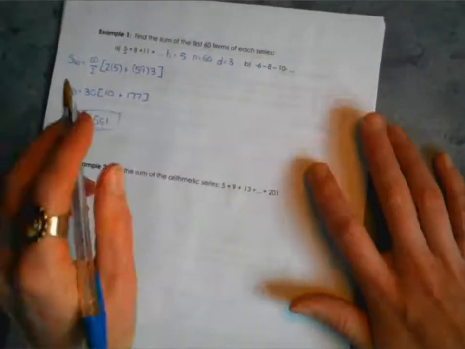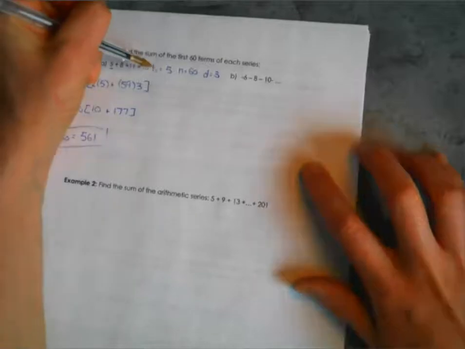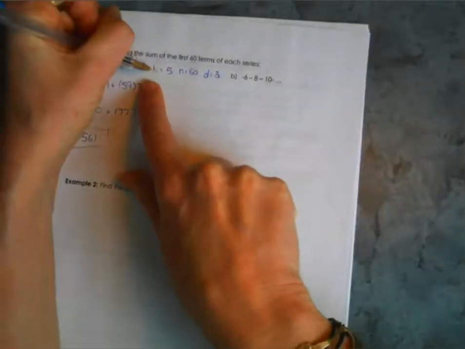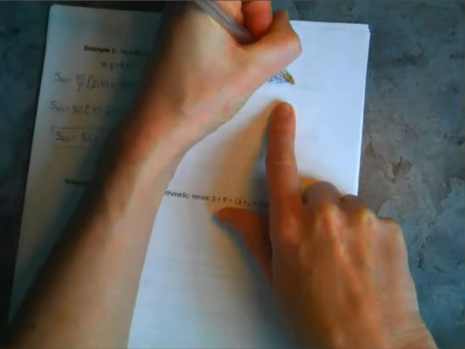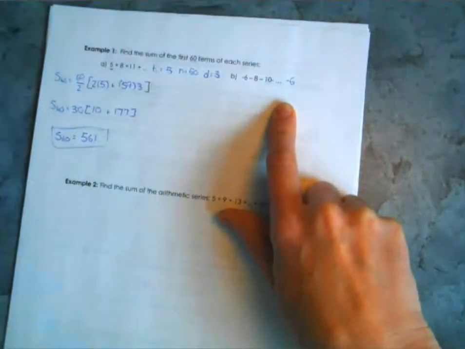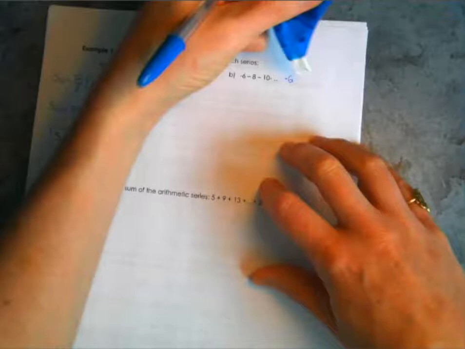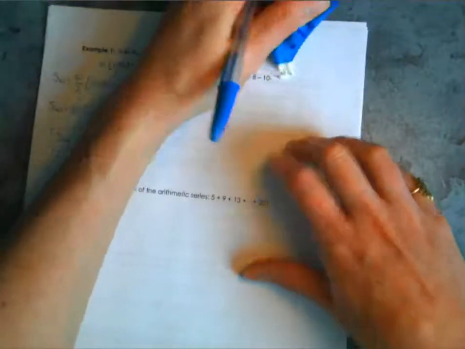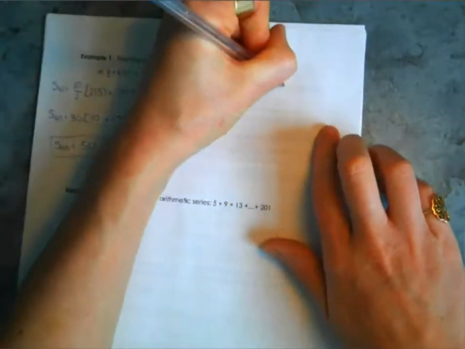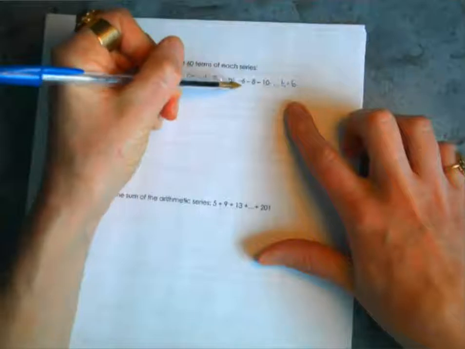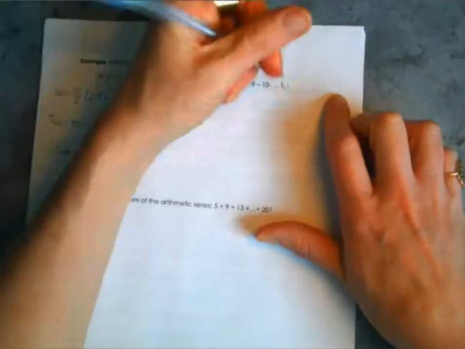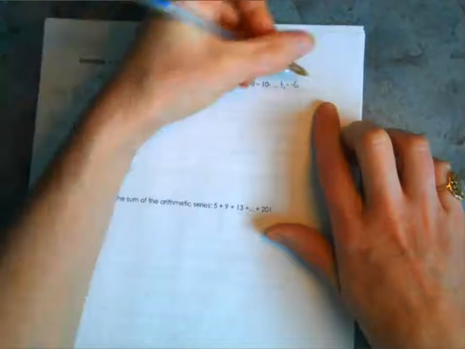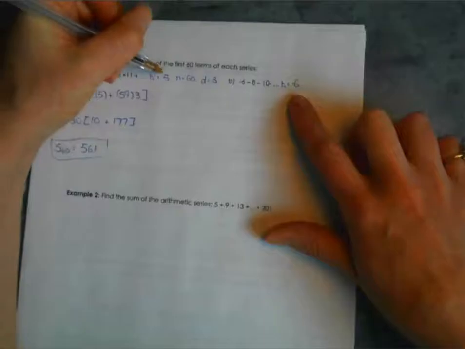Okay, next one, again, pick out all of your variables. I'm not going to pull up the formula sheet again because we know we want Sn. T1 is negative 6. Oh, and now here I go, not labeling it. Okay, so T1 equals... Oh jeez, you guys, it's -6, and it is very important to keep that negative in there. There we go. T1 is -6.